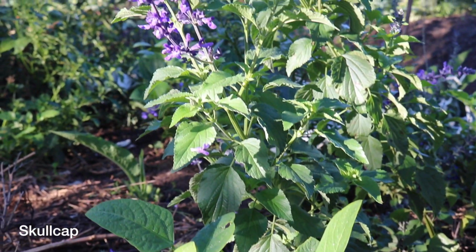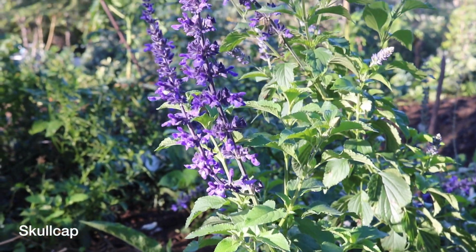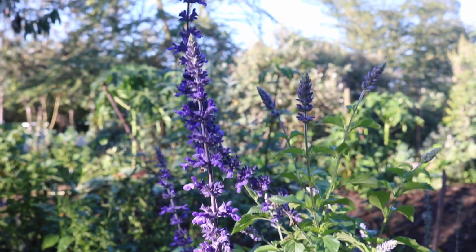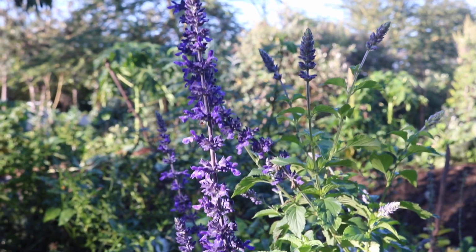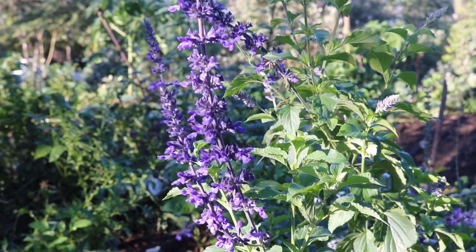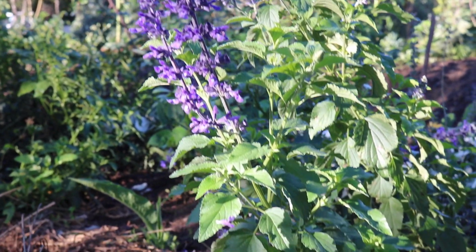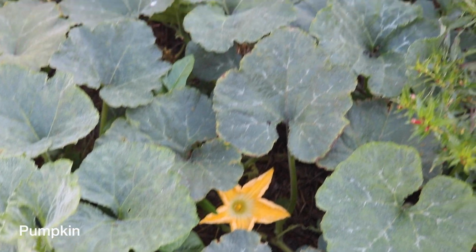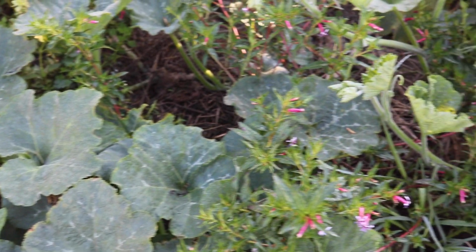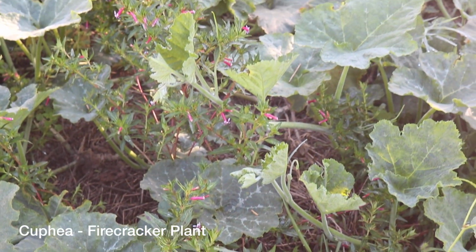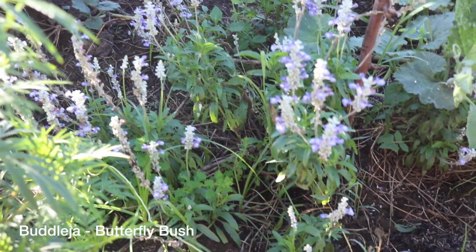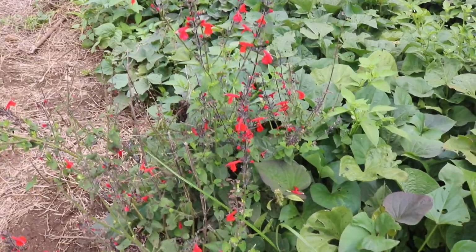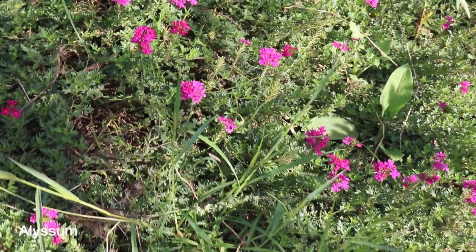There's another pollinator, another insectary plant, and the whole idea really is to bring all insects into the garden so that we can have natural pest control. We're not relying on chemicals or even organic solutions to control pests, but we are really trusting in nature's process to do the pest control on its own.